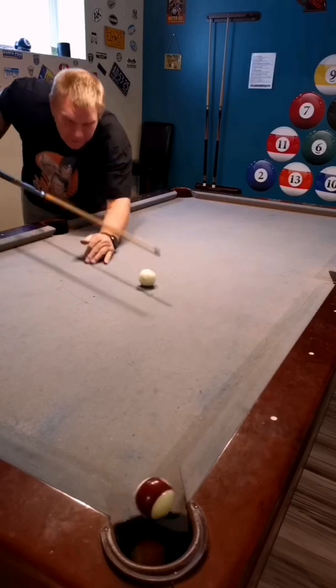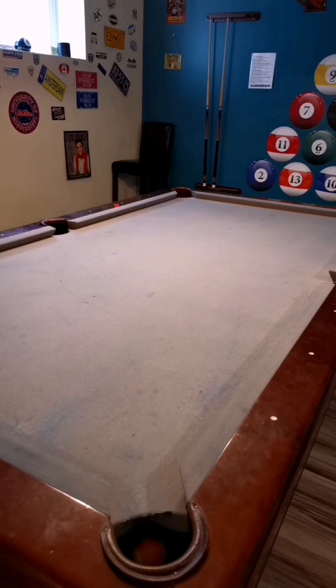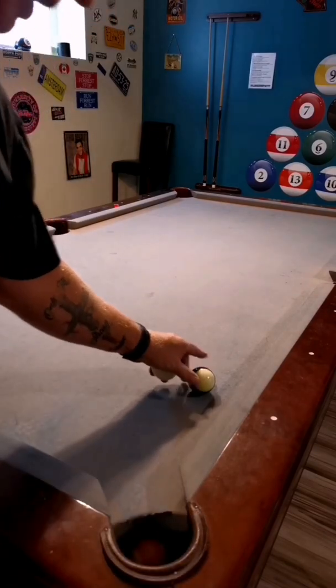Okay, so I'm going to try bowing it again here. Bad habit. Well, I ended up hitting the cue ball with my cue, but just trying to show the example here.